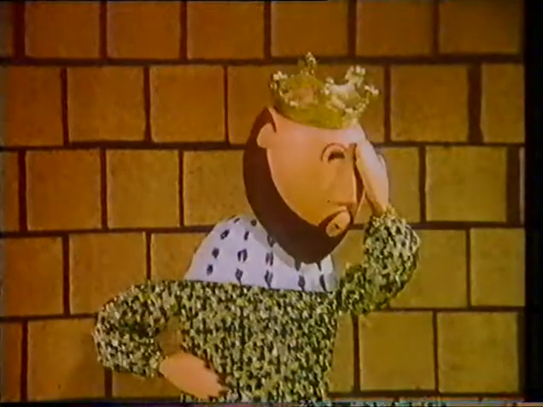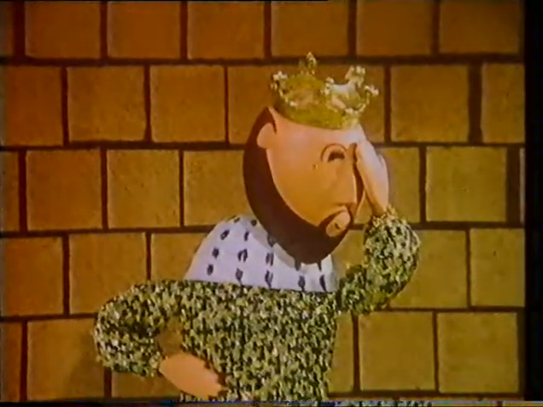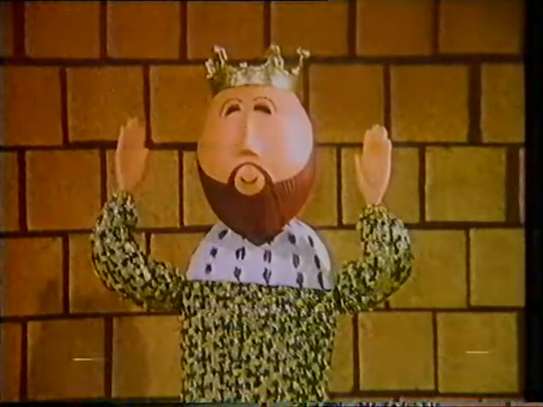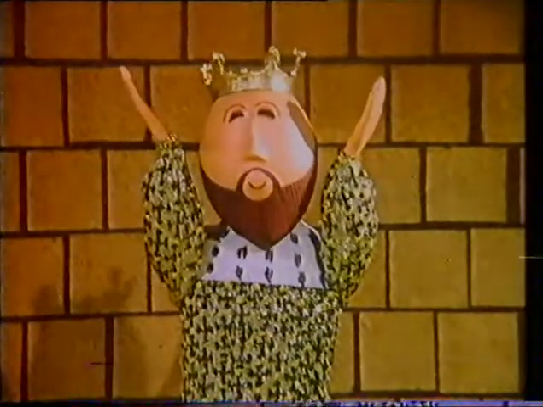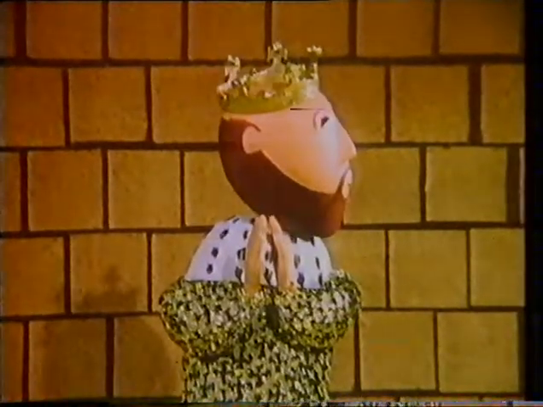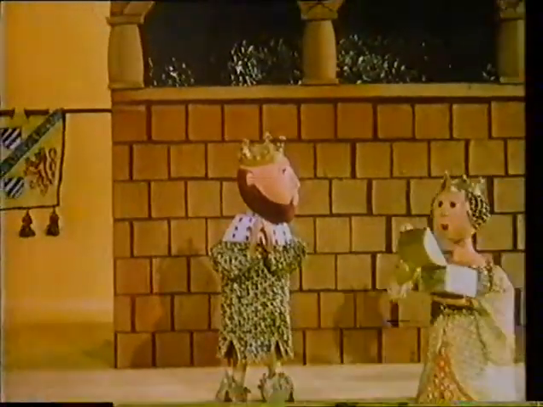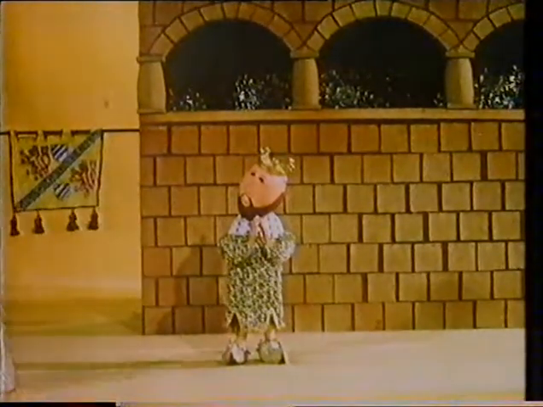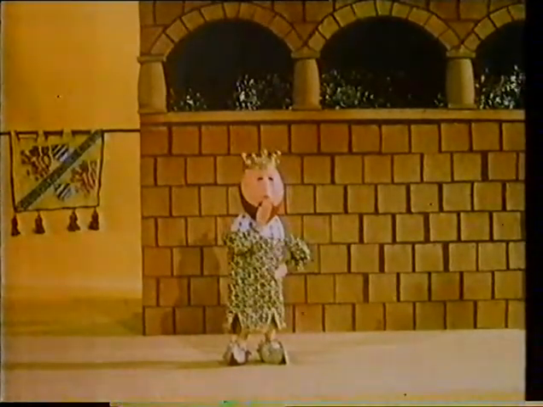The king thought, and he thought, and he thought, until suddenly he had an idea. He would give the queen a bed. The queen did not have a bed because at that time beds had not been invented.